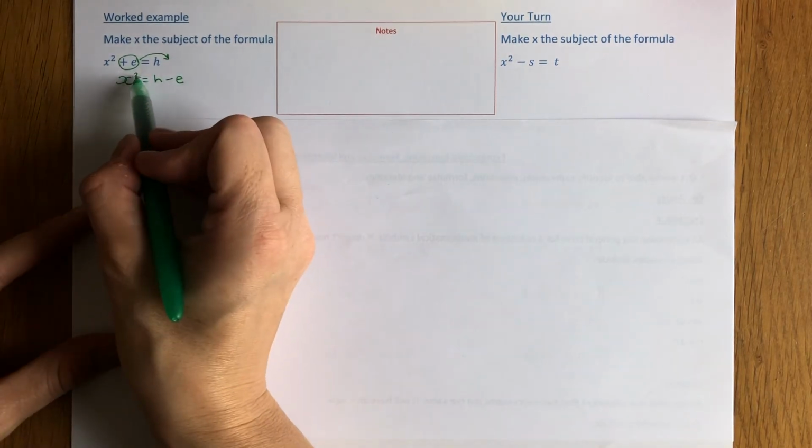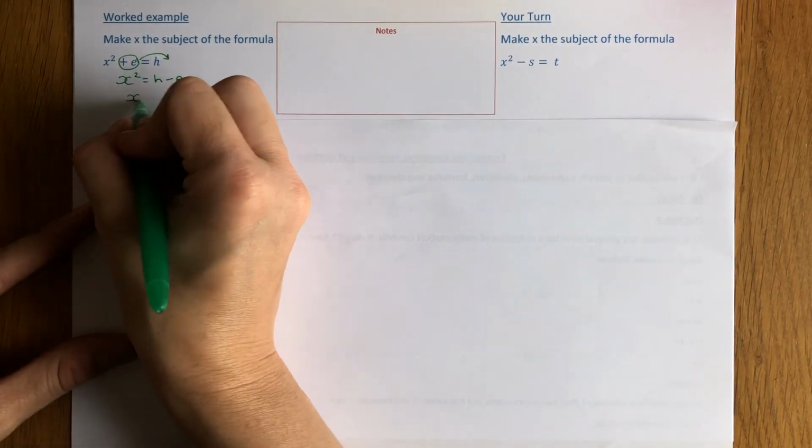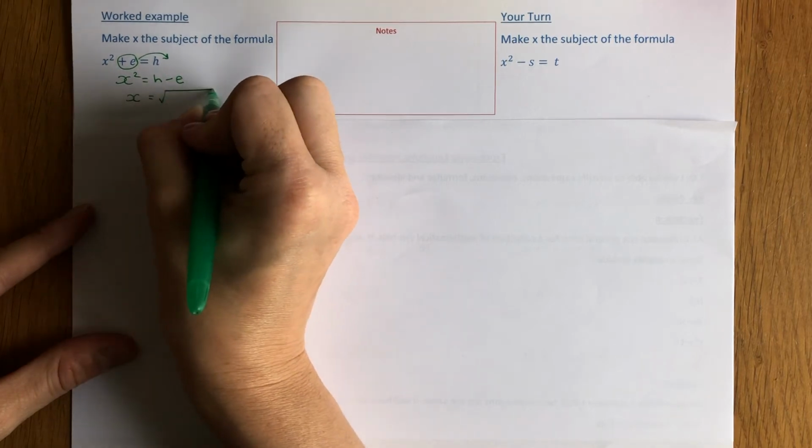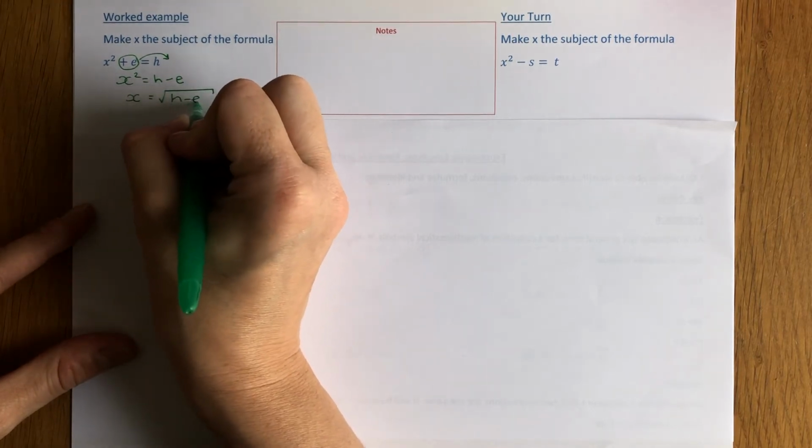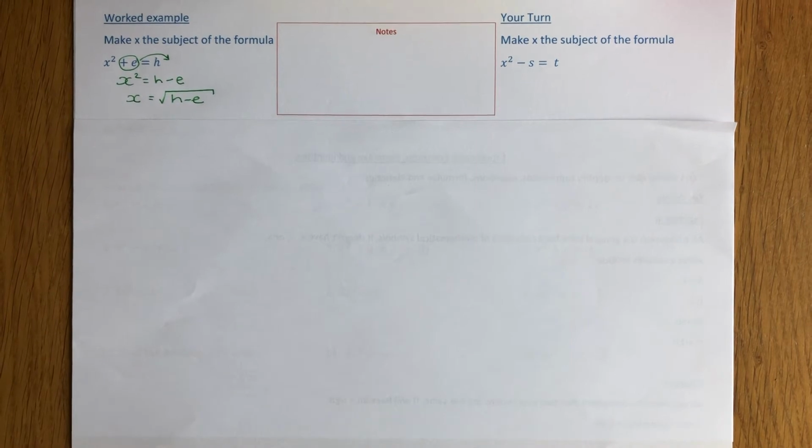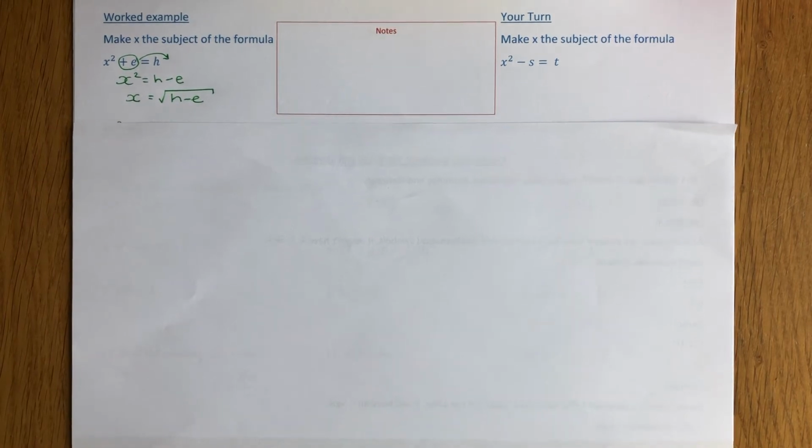Okay, then we need to get rid of the square. The opposite of squaring is to square root, and we square root everything on that other side. Okay, let's look at another one.